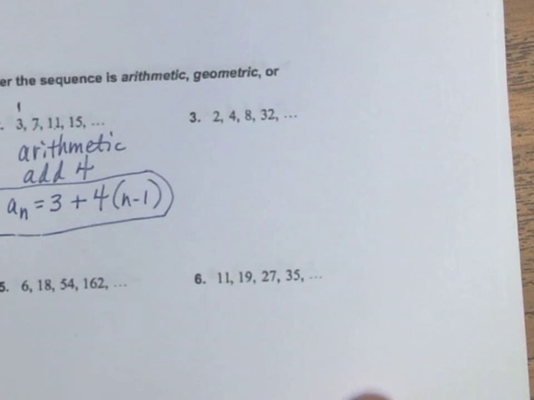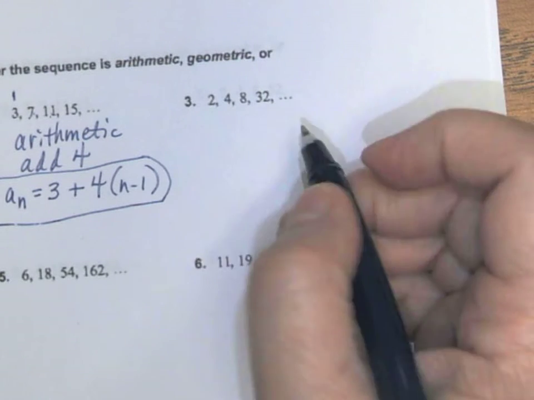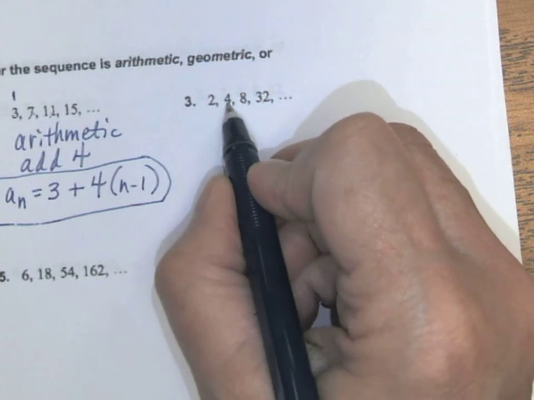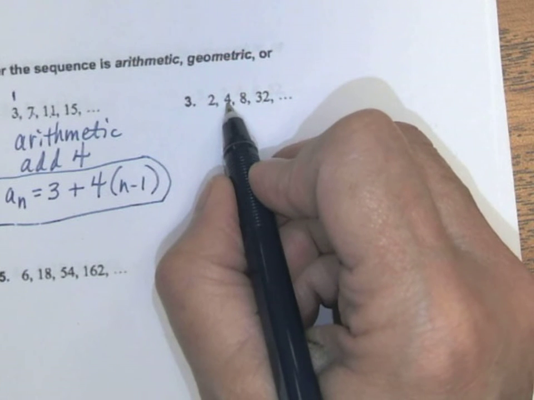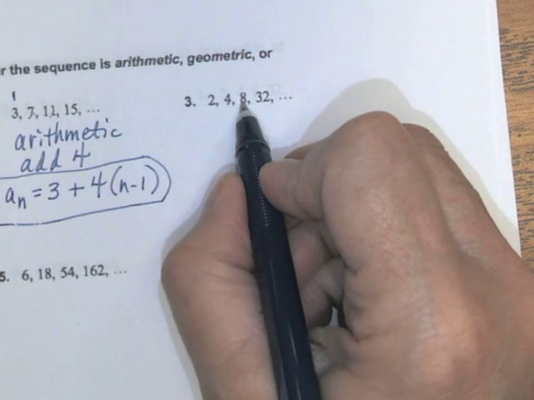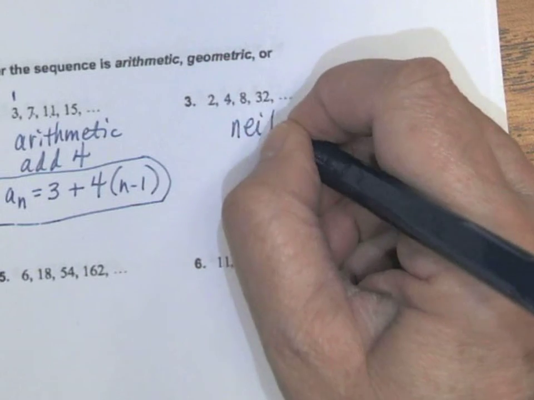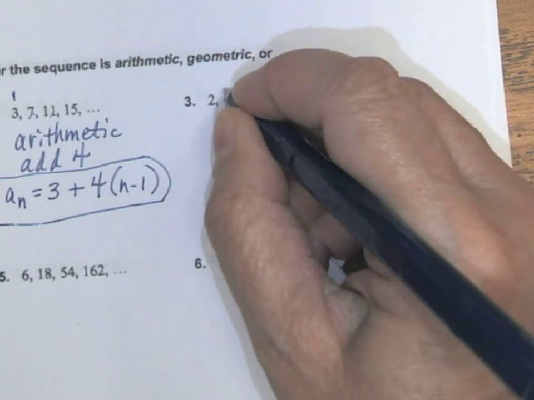So this one here, we're not adding, it looks like we might be multiplying. 32 divided by 8 is 4. 8 divided by 4 is not 4. 32 minus 8 is 24. 8 minus 4, not 24. So this one's a neither. You have to check and see if the pattern is there for it to be a sequence.